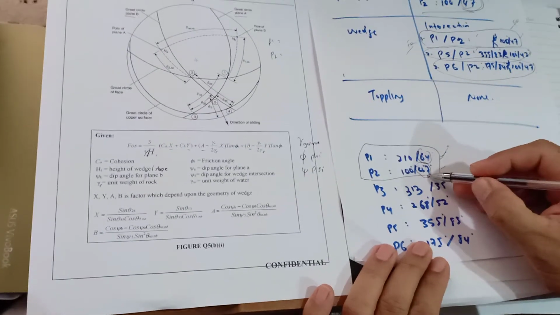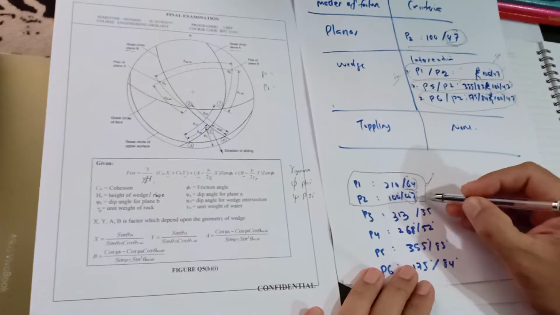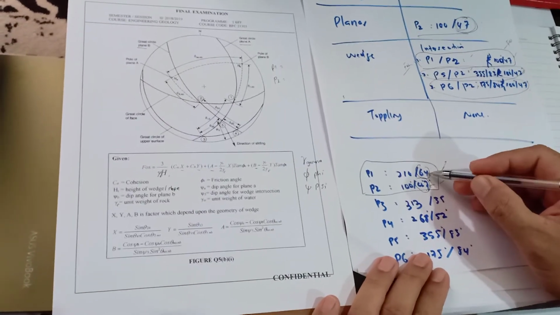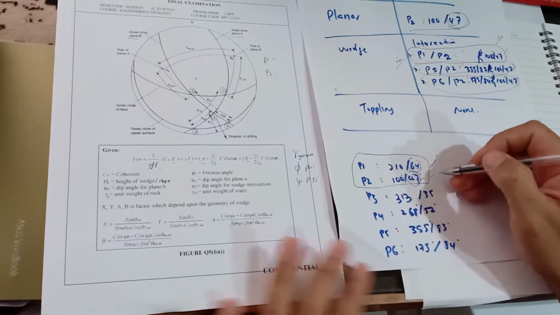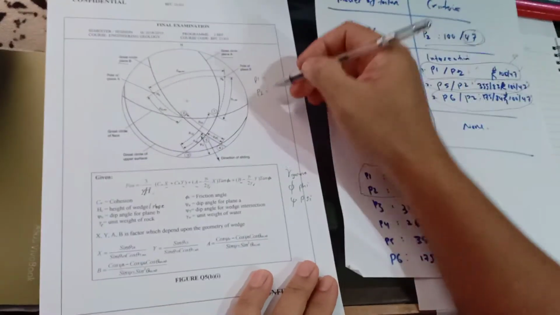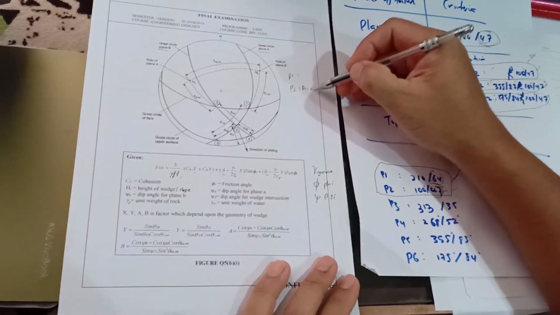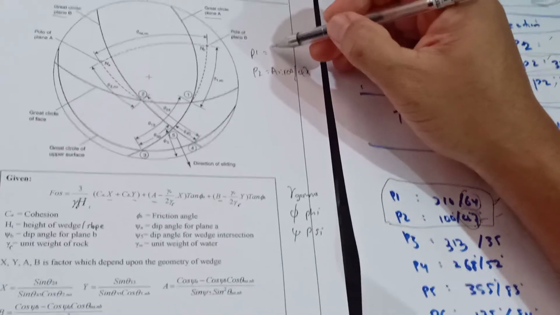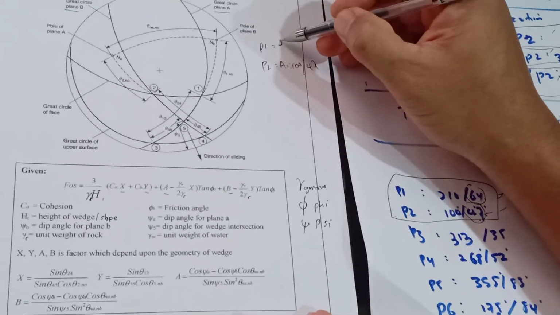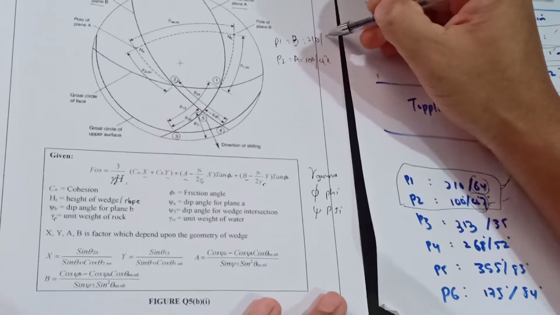Choose the lowest one. The lowest between these two is A. If 47 and 64, 47 is A. So P2 is A, which is 100, 47, and P1 is B, which is 210 and 64.